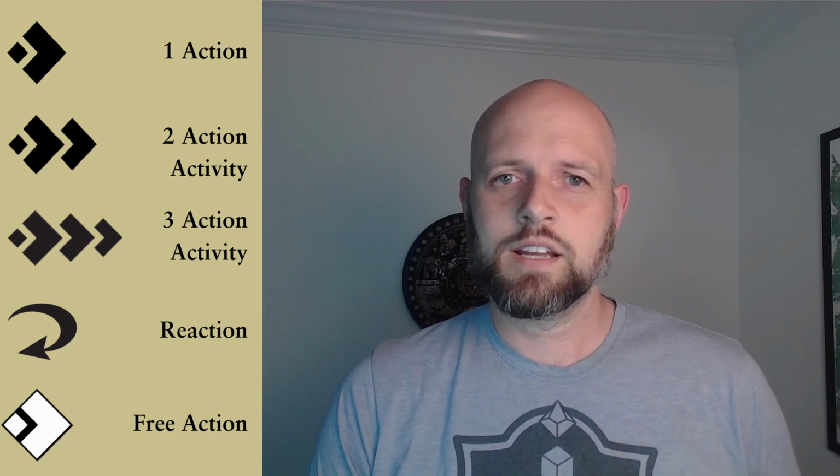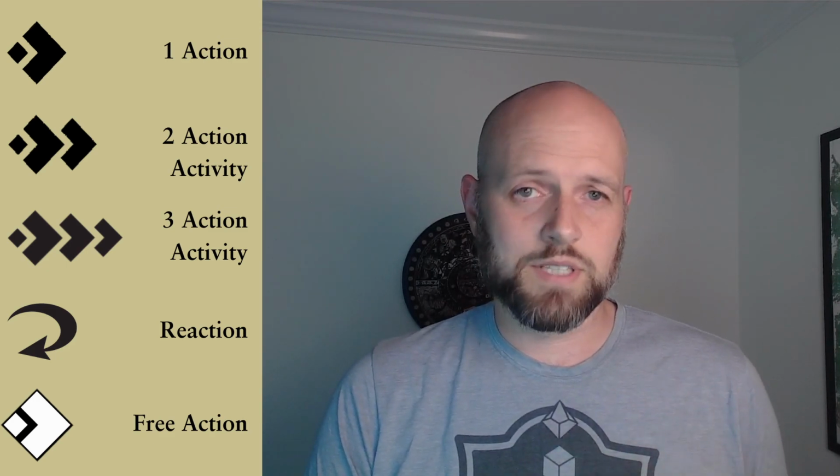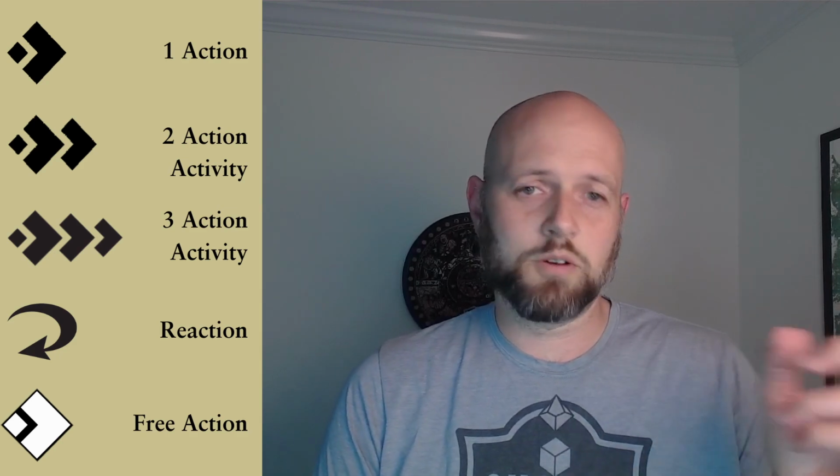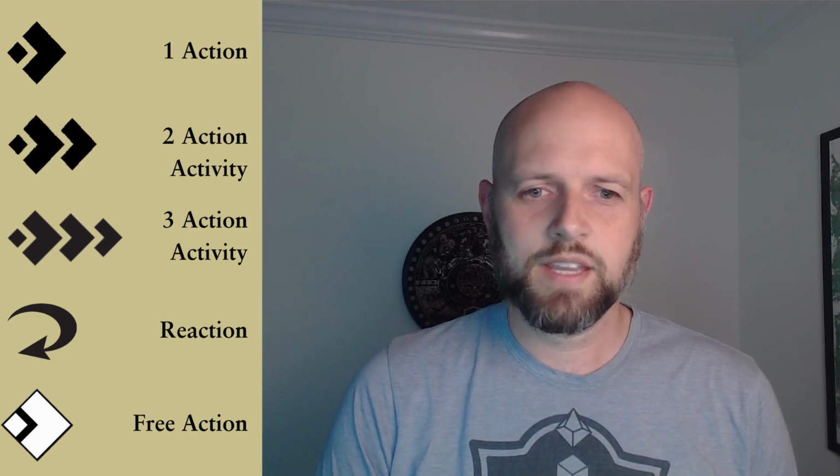The other images on screen are the free action icon, and that is a diamond, but this time it's empty, and the reaction icon, which you can see is the arrow on its way back around. These are the different signifiers for the type of actions you can use in Pathfinder 2nd Edition during encounters. Now, these can also be used outside of encounters, but we'll get there.